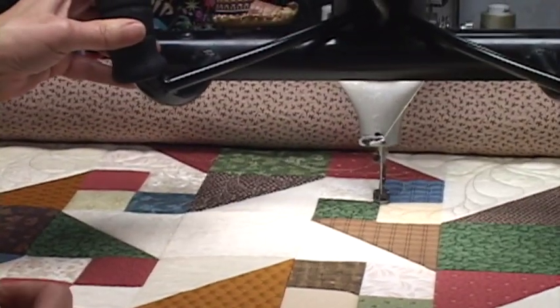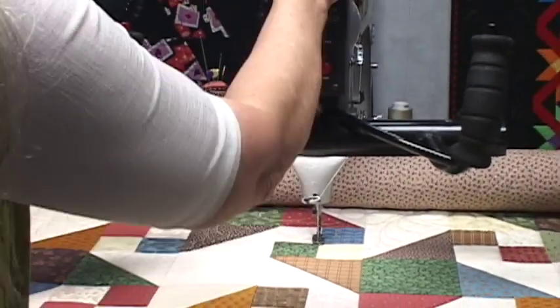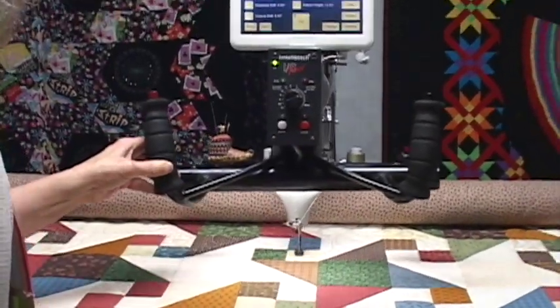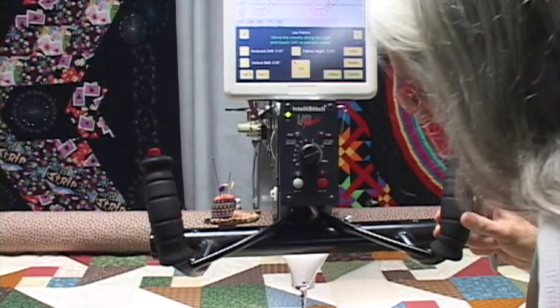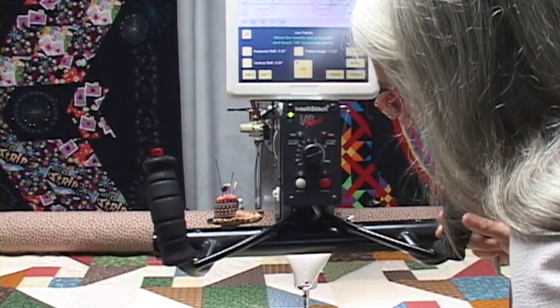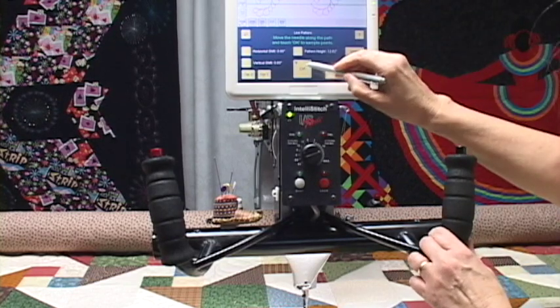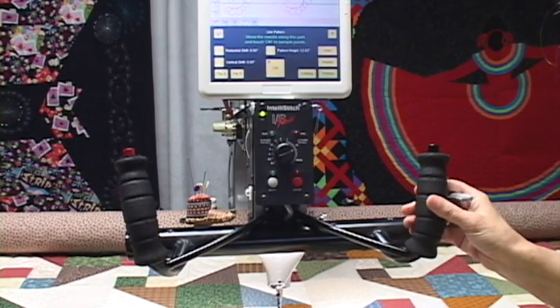So we'll go across here first. Okay, and then down here, and this is one where I'm going to come over a little bit to the left of the actual intersection. Okay, now I'm going up here.